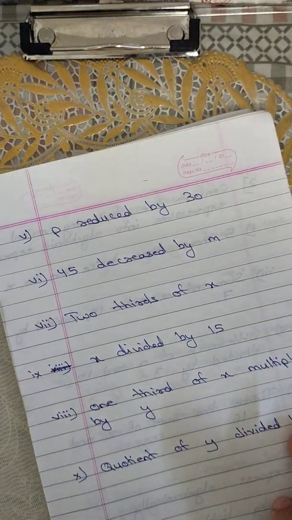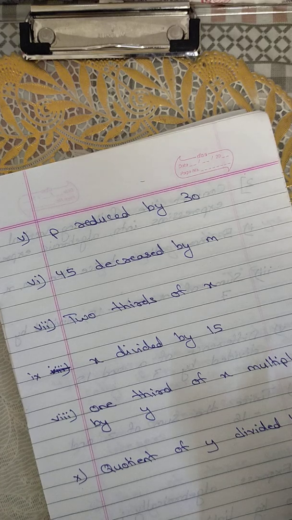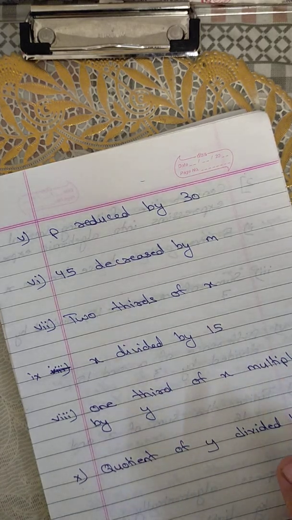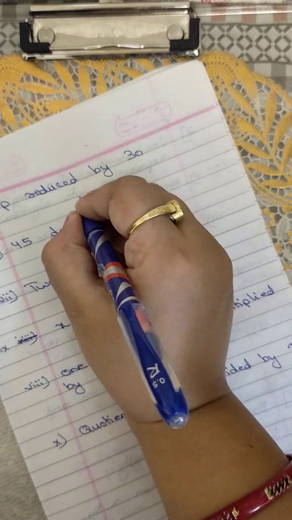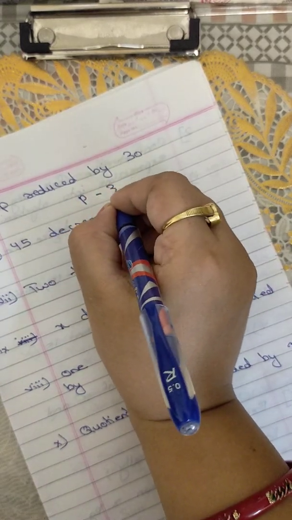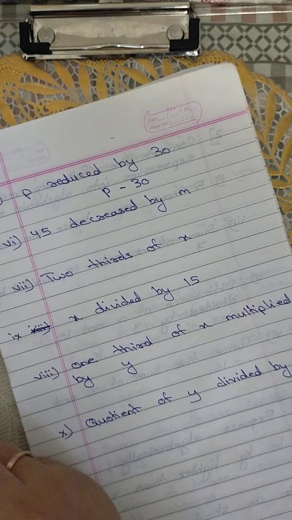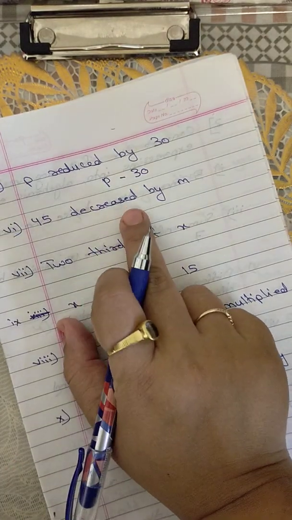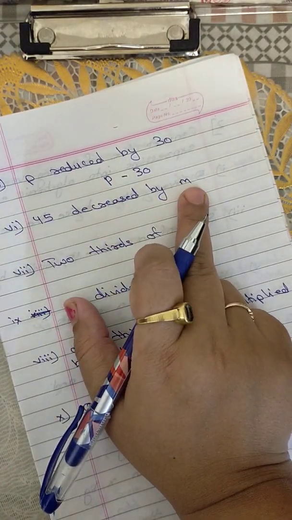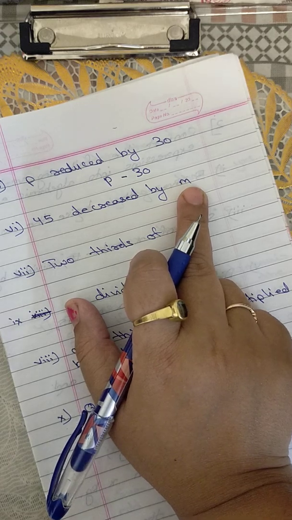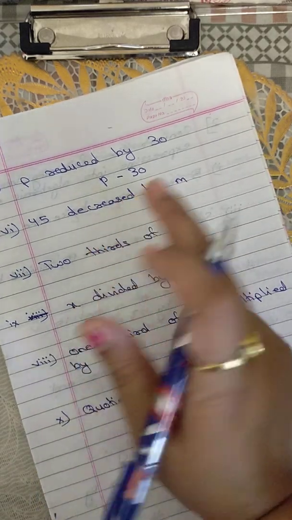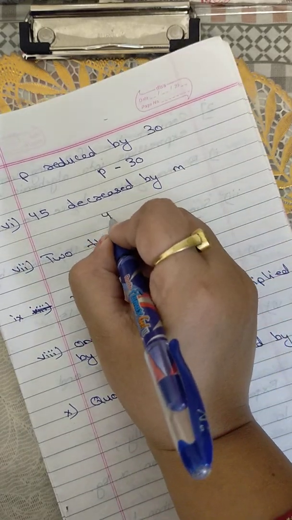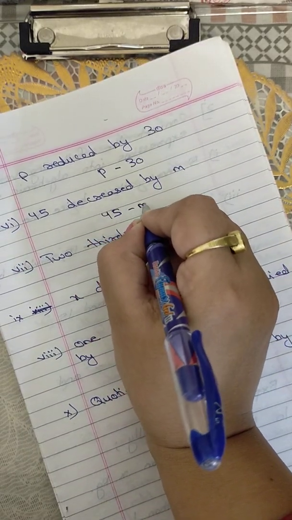Next, p reduced by 30. p is there, which is now reduced by 30. So p minus 30. Okay. 45 decreased by m. Let m be 10. So 45 is decreased by 10. So the answer will be 45 minus 10, so 45 minus m.